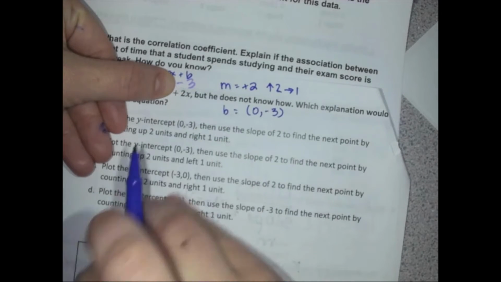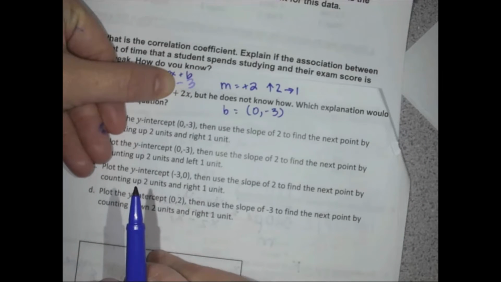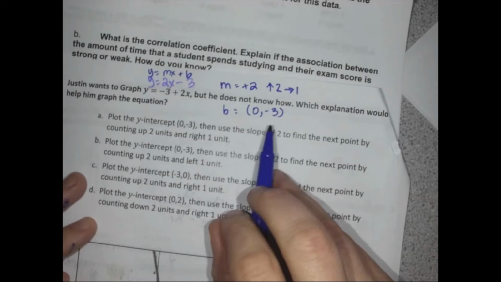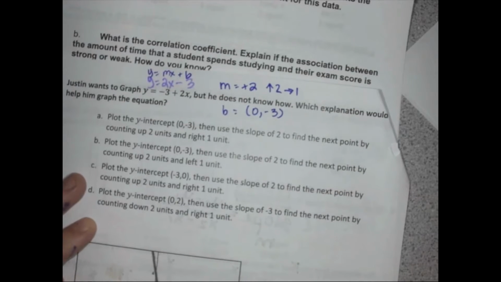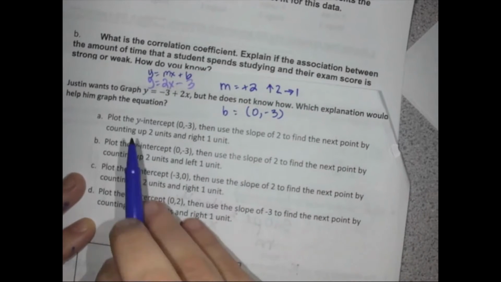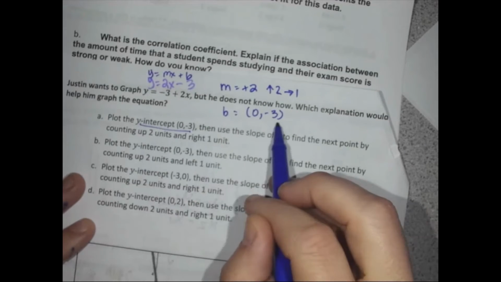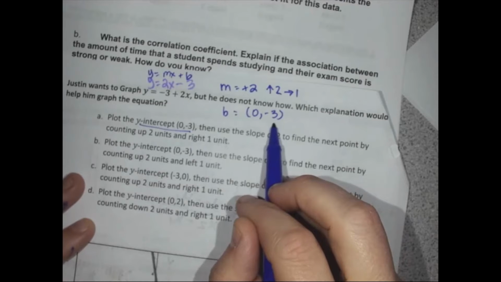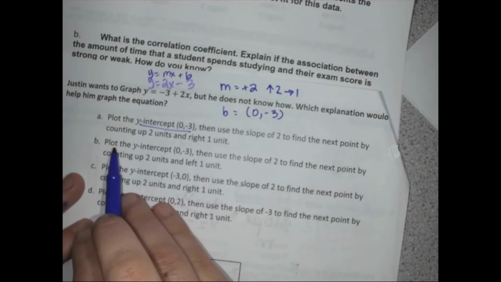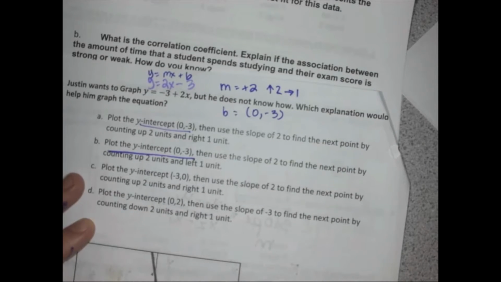Put your finger over it. Is that a positive or a -3? It's a -3. So first off, which explanation would help us graph this? Plot the y-intercept as 0, -3. That is true. Our y-intercept is 0, -3. That's a possibility.